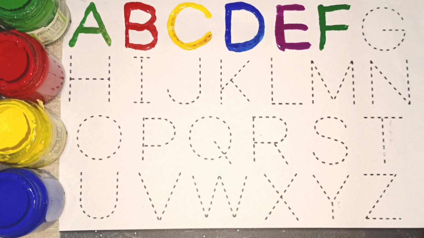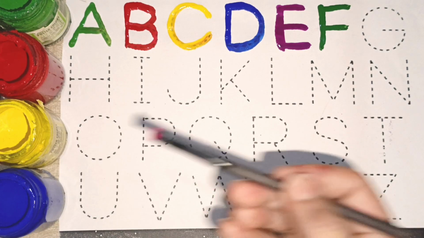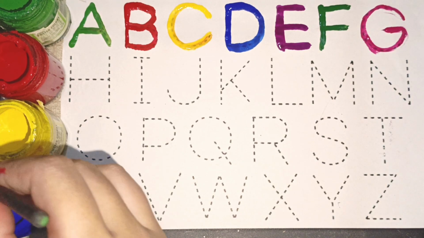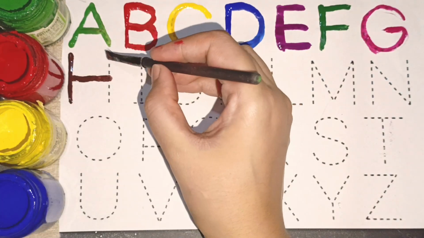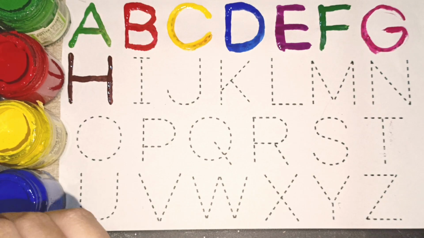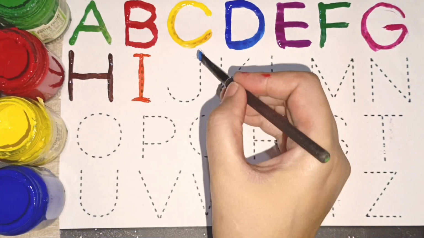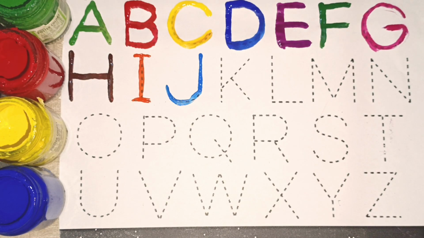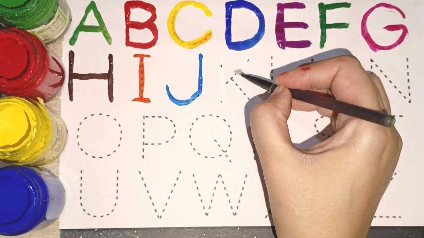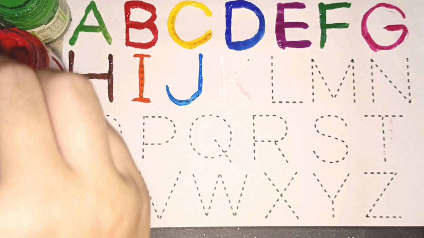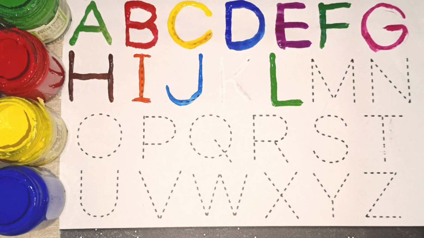F for flag, G for goat, H for house, I for ice cream, J for jelly, K for kangaroo, L for lion.